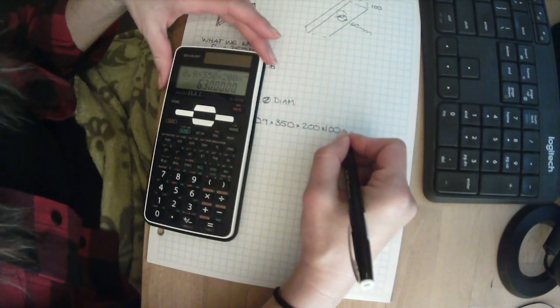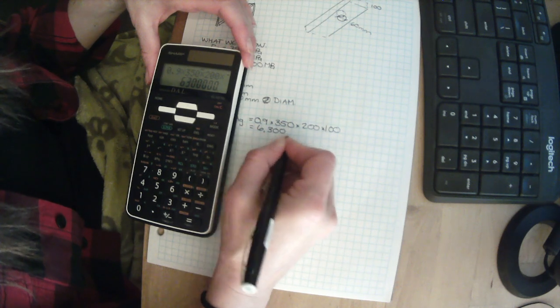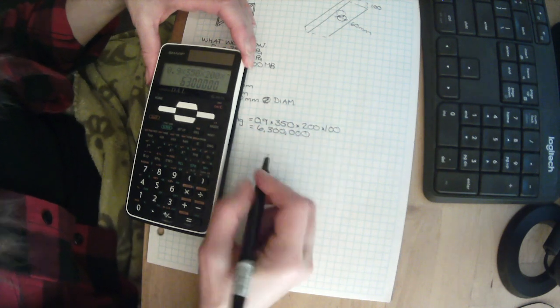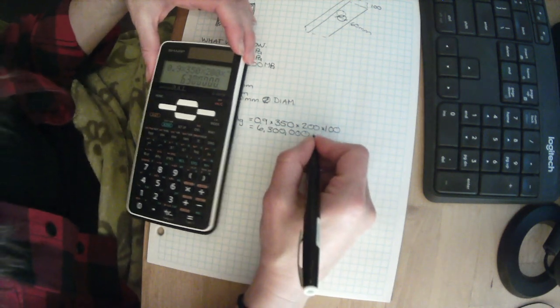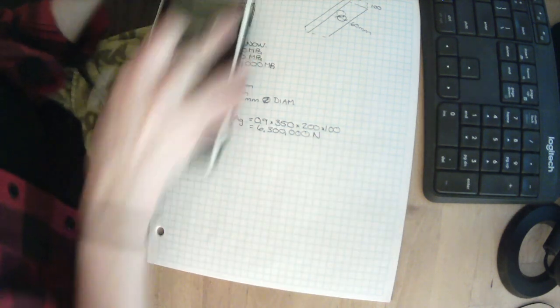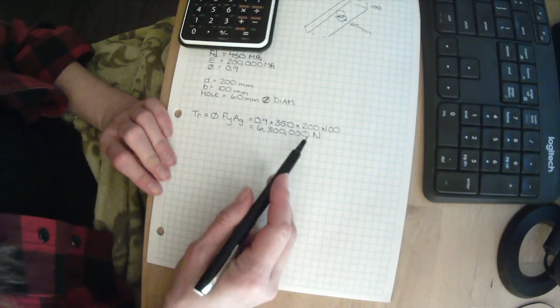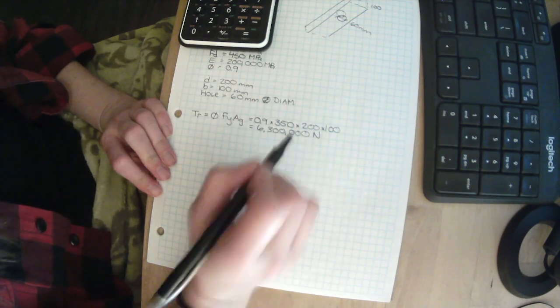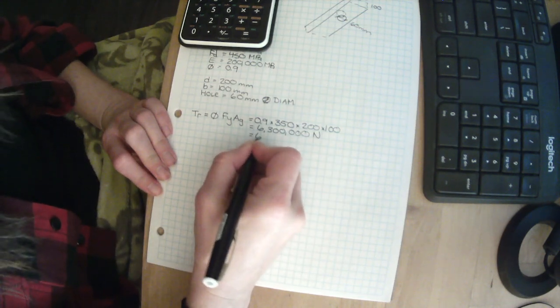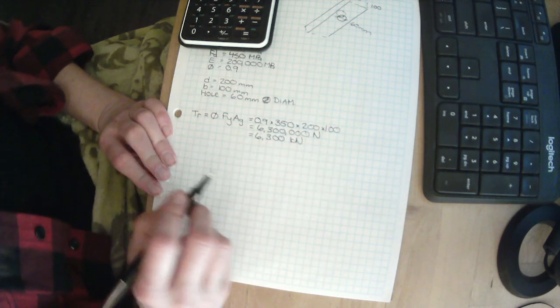So it looks like we get 6,300,000 newtons. It's important that this answer is in newtons. We have to remember that we often write forces in kilonewtons, so we would often see this written as 6,300 kilonewtons.